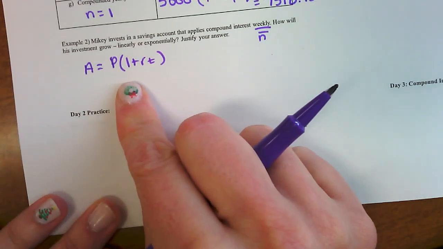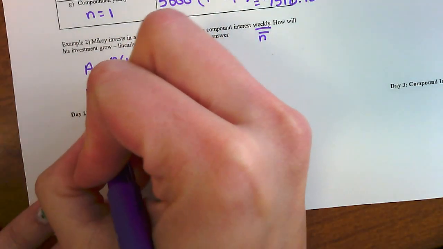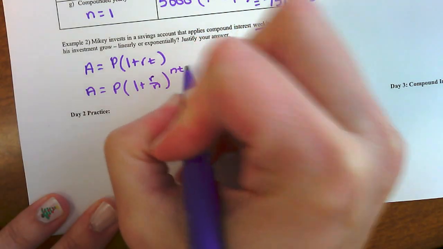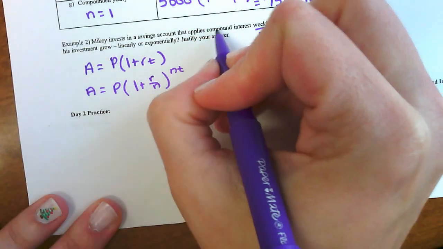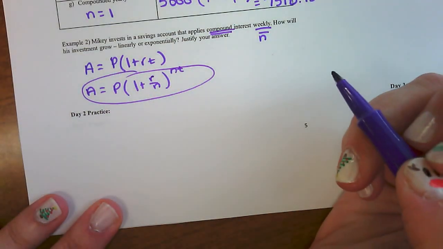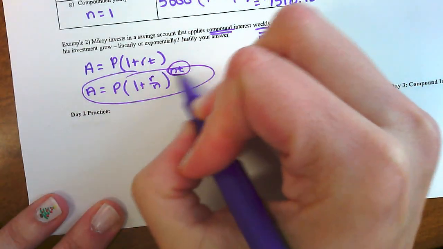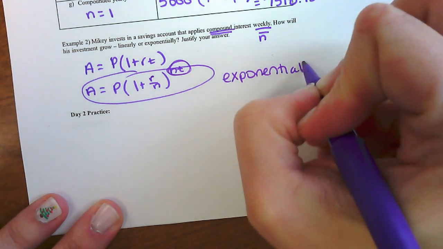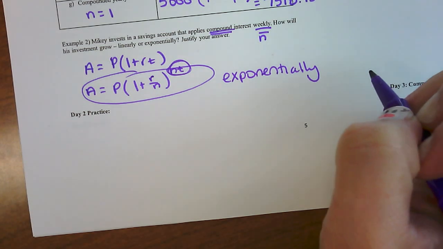We had this formula for simple interest, and we had this formula for compound interest. If he is doing compound, we're using this formula. This formula has an exponent, so this is going to grow exponentially, not linearly.